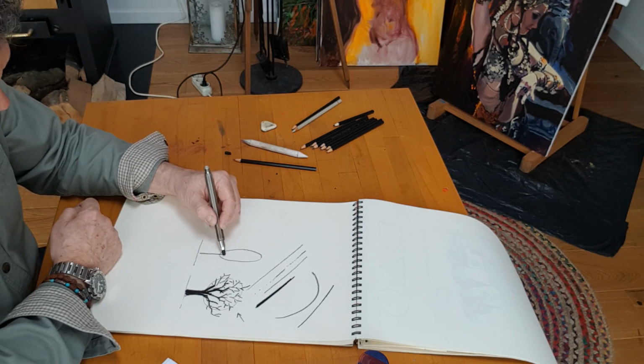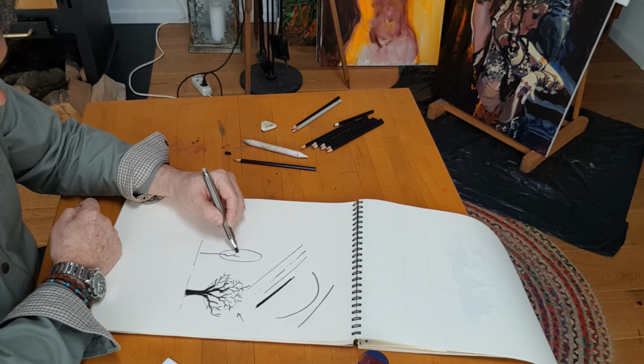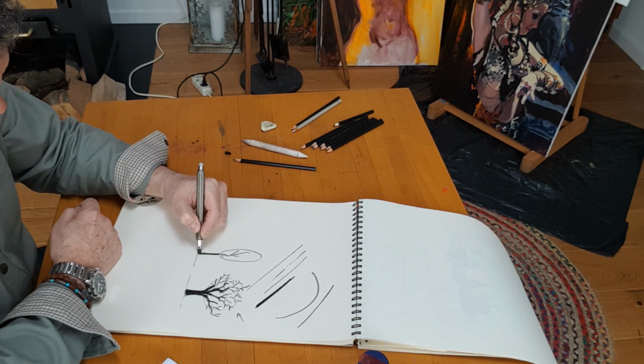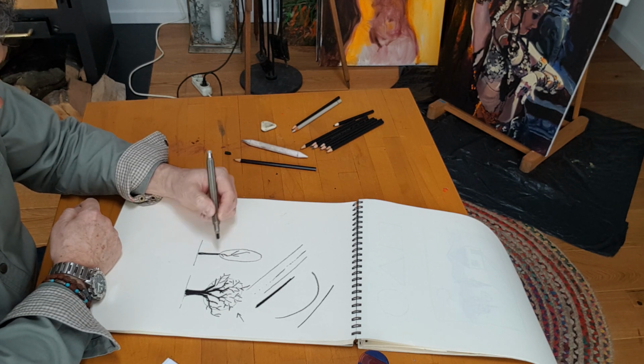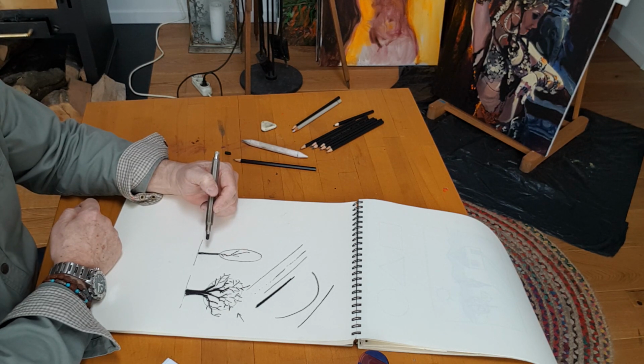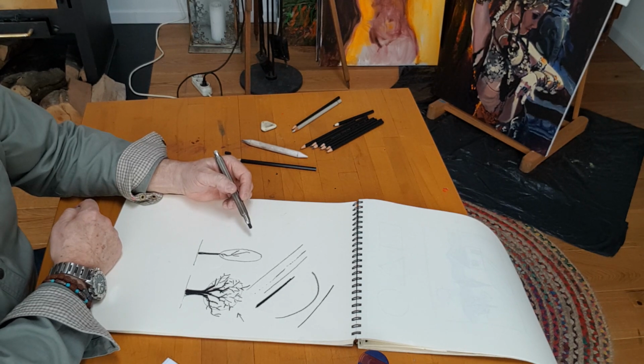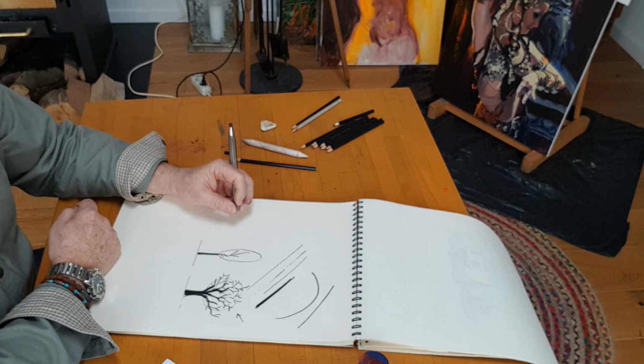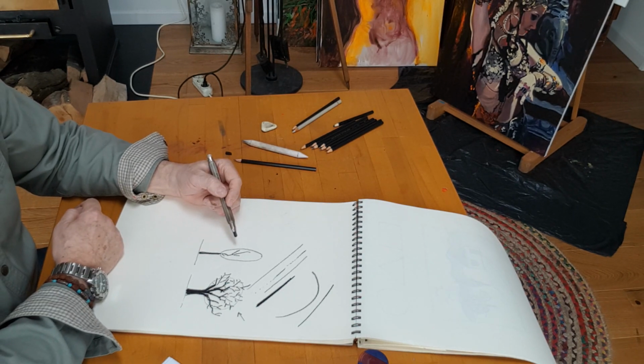This is a tree with an oval shape. Now we can start to discuss the shapes.